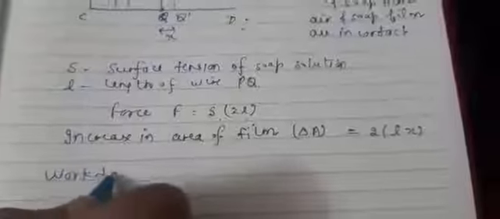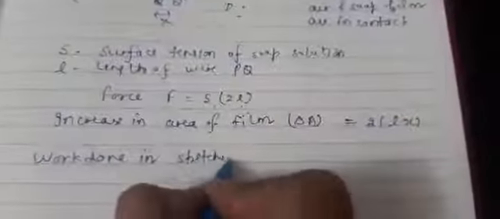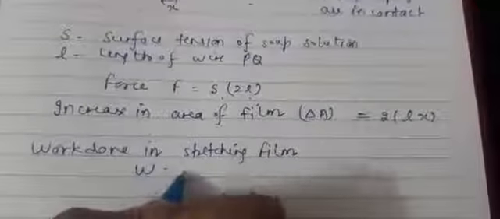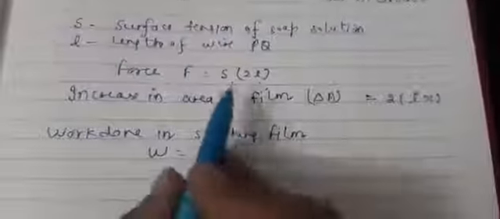Now the work done in stretching the film will be given by force into displacement produced. As the force is S into 2L, it is S into 2L into x.